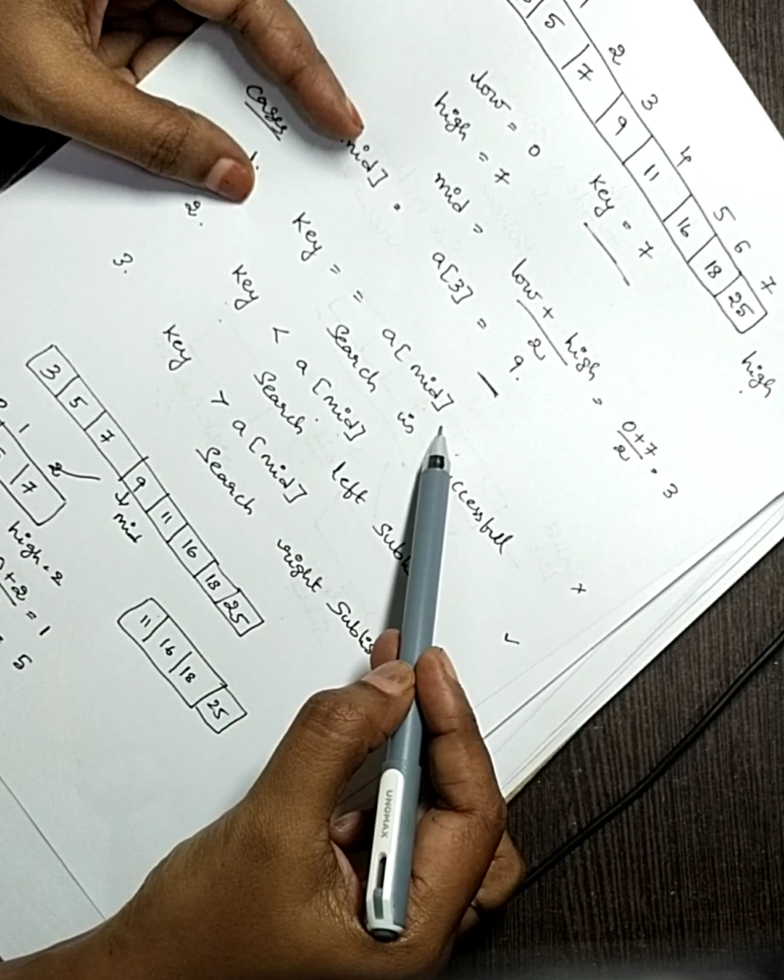Now here is the list: 11, 16, 18, 25, and 16 is the mid, and the left sublist has 11, the right sublist has 18 and 25. Left sublist index is 4, and right are 6 and 7. 16 is the mid.